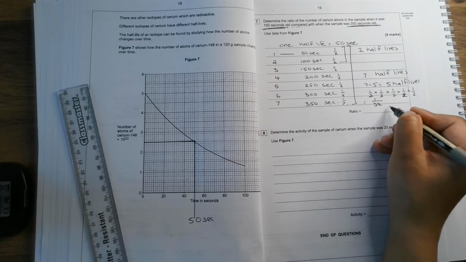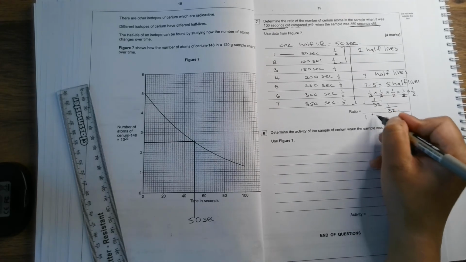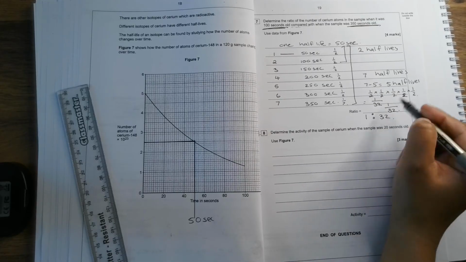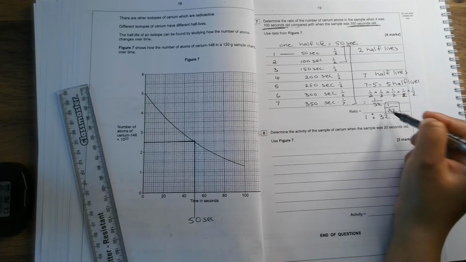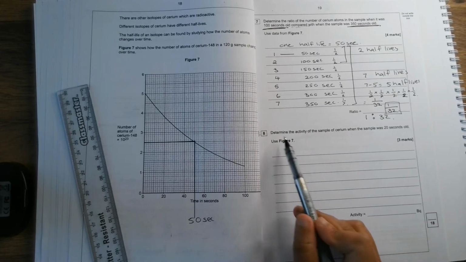So the ratio is 1 to 32. That's your answer. Or you can have an answer of 1/32. I personally prefer writing it that way. Okay, so that's how you would answer a question that looks like this.